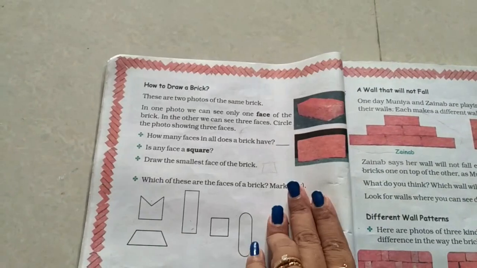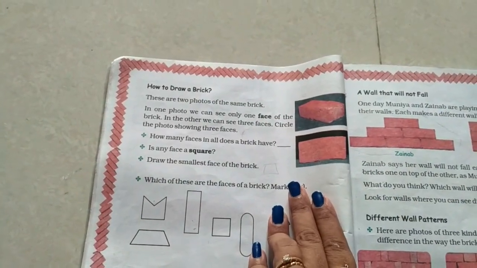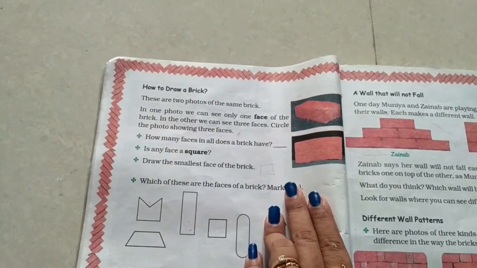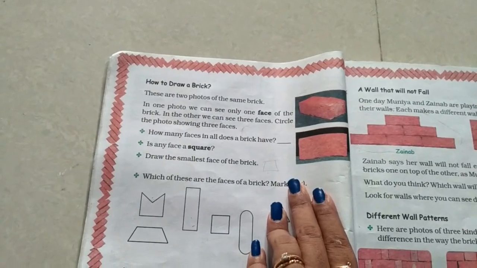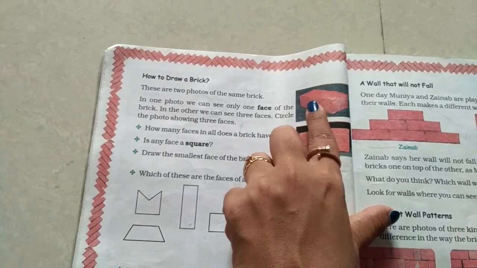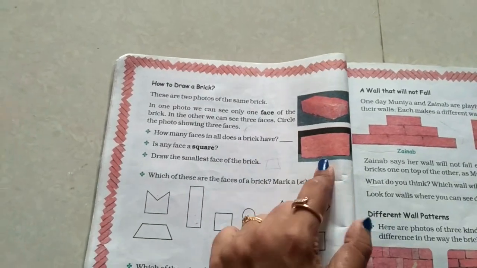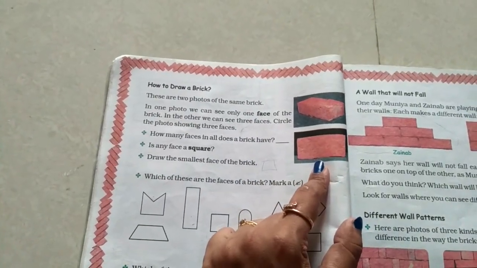In the textbook on page number 4, you will find the first topic. Brick कैसी होती है? It is a cuboid shape, as I discussed earlier. And these are the 2 photos of the same brick, 1 and 2.